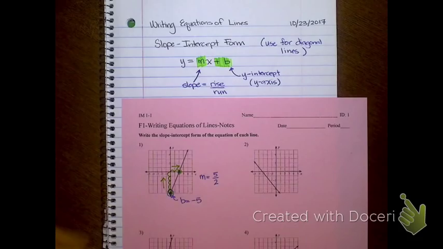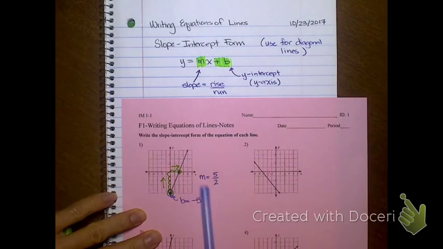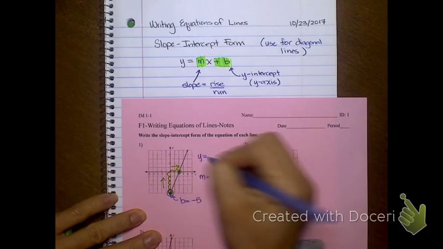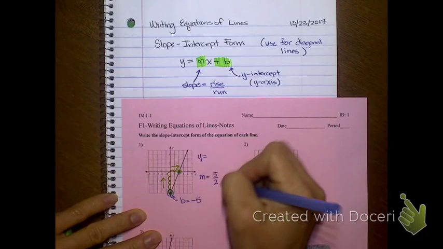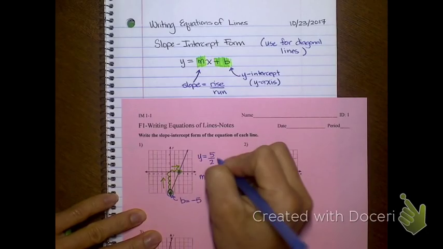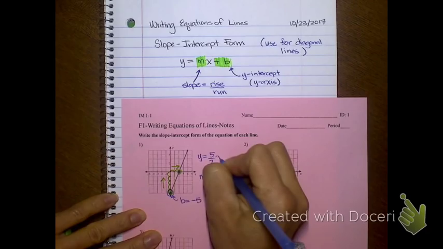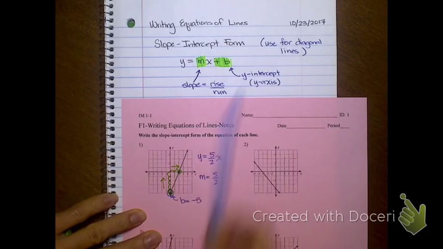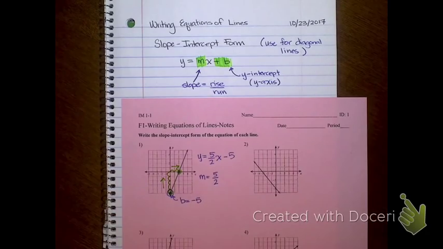So what we're going to do is plug in the numbers we found into the spots they belong in the equation, and that's the answer. So the answer is y equals m. What was our m we found? 5 over 2, okay? Then we write x. Now, instead of plus b, I'm going to look at what sign my number was here. It was, what kind of 5? Negative, so I write minus 5. I don't write plus negative 5. I just write minus 5.